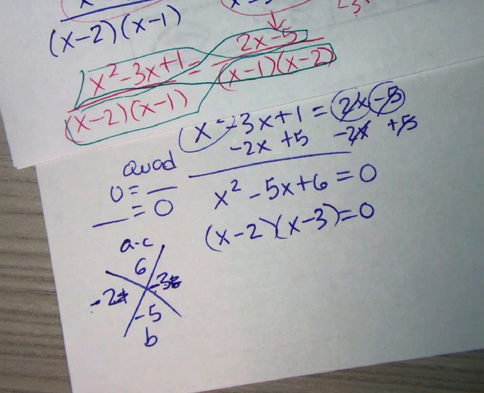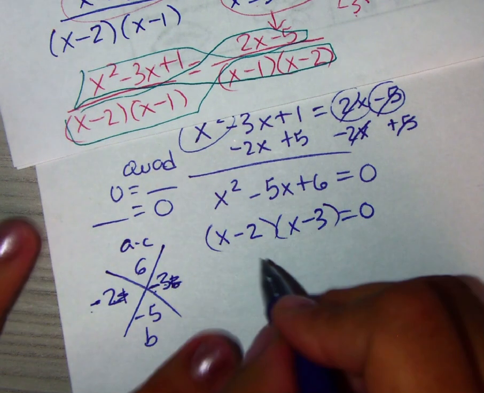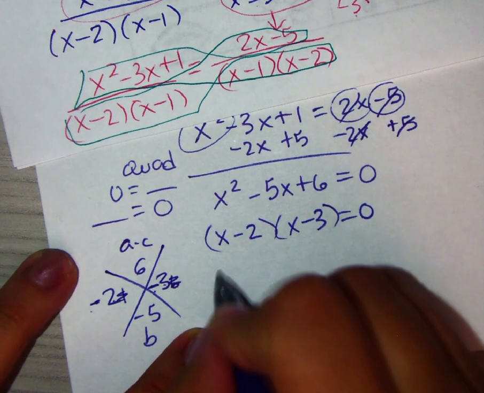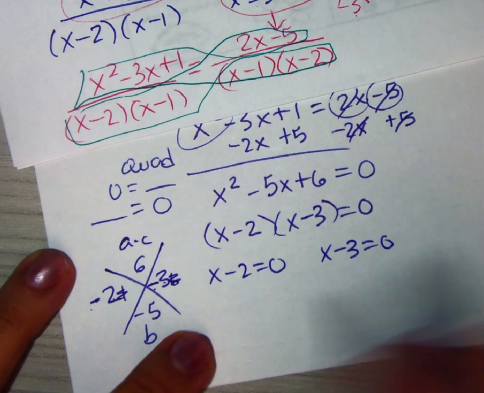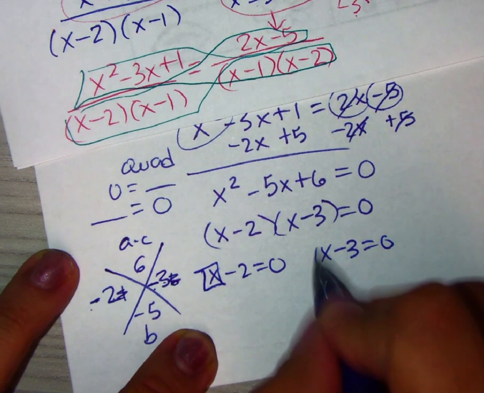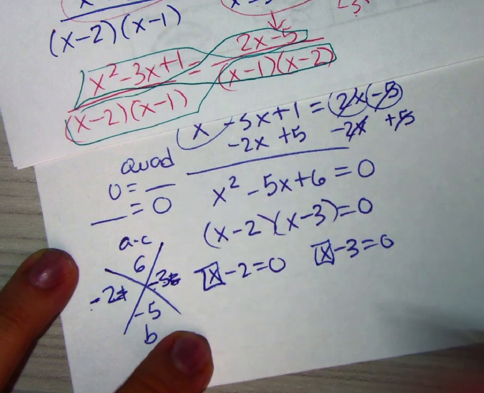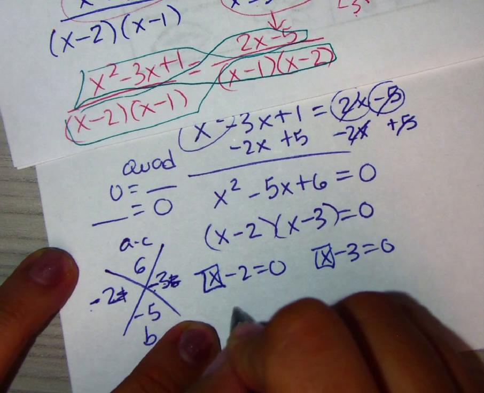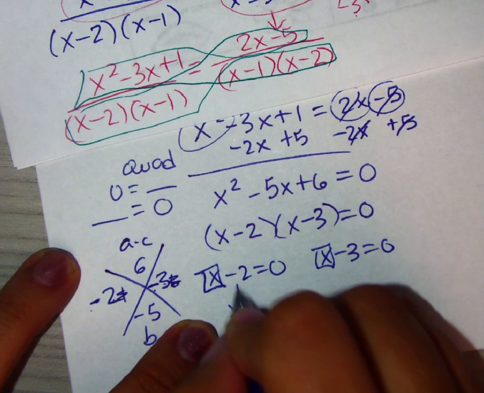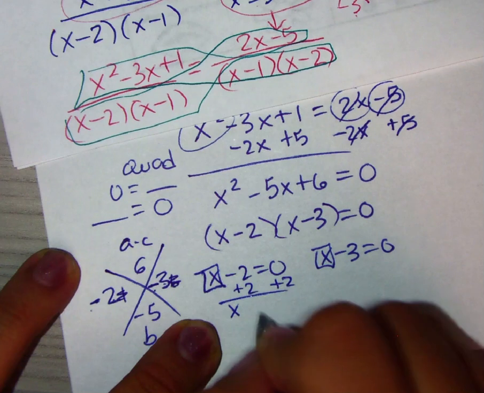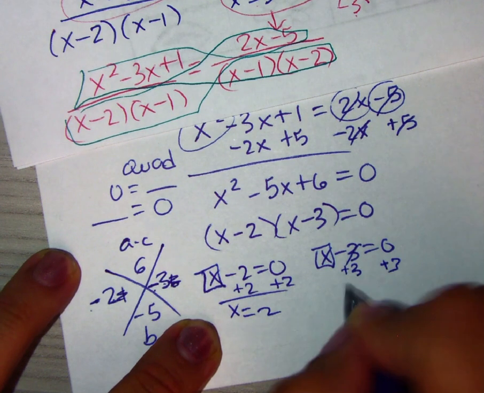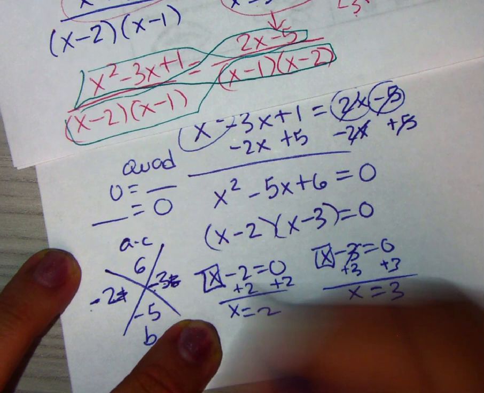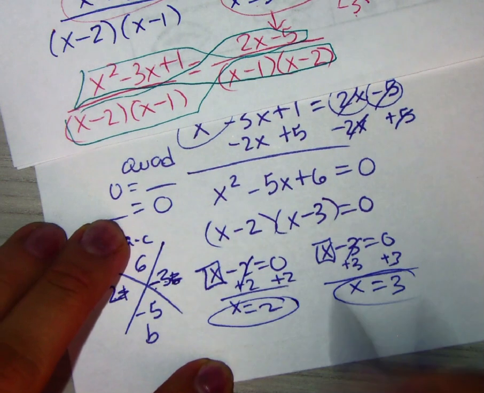All right, so that gives you these factors. And then to solve for this, you need to write each factor individually and ask yourself, what x value can I have that will give me 0? So we have x equals 2, and then we have x equals 3. These are the solutions.